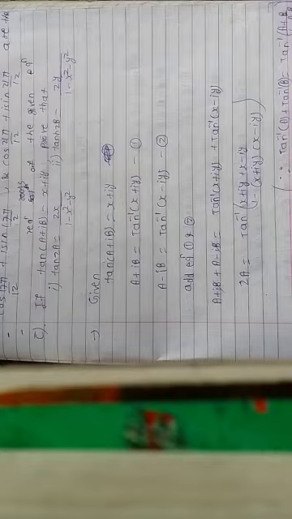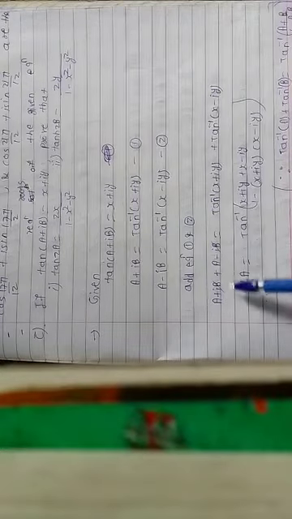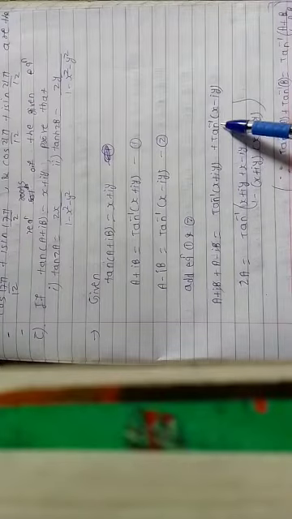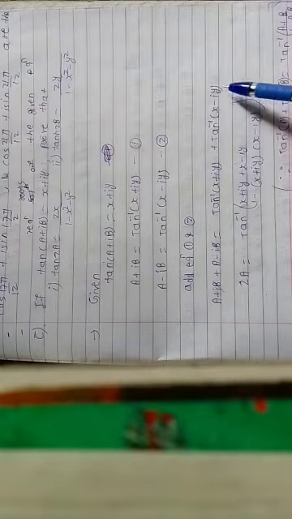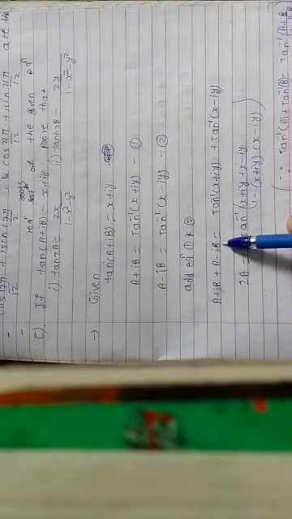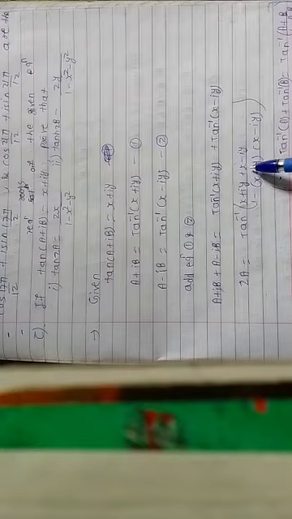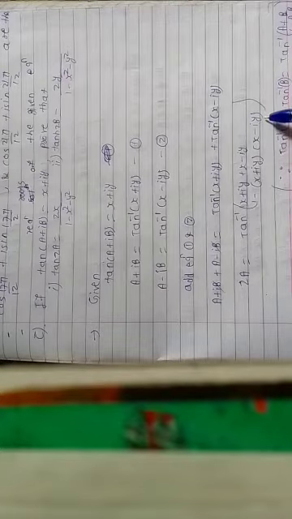Then adding equations 1 and 2, we get a plus ib plus a minus ib is equal to tan inverse of x plus iy plus tan inverse of x minus iy. Plus ib minus ib get cancelled. We get 2a is equal to tan inverse of, in big brackets, x plus iy plus x minus iy upon 1 minus (x plus iy) into (x minus iy).